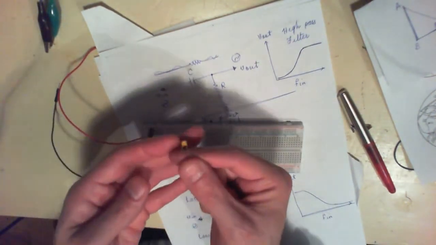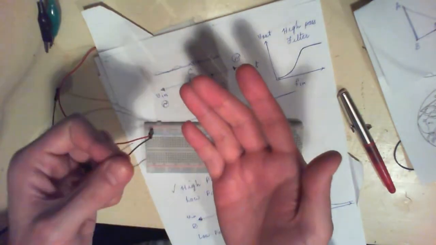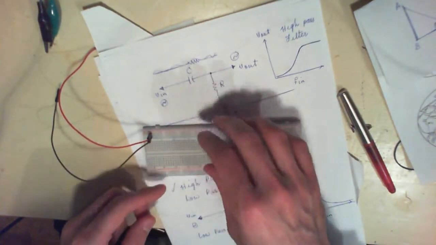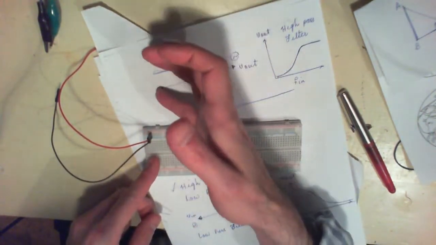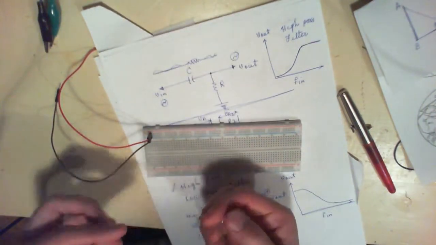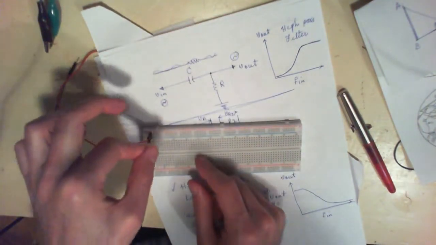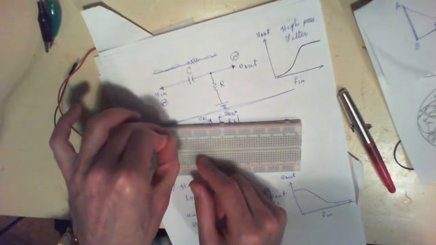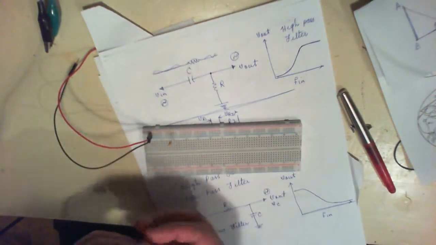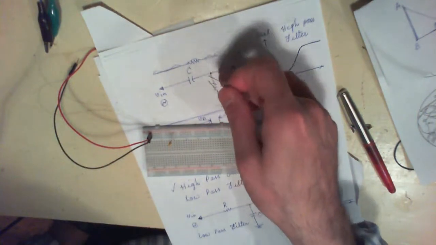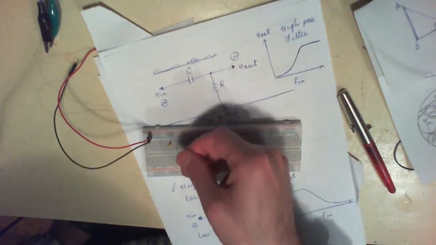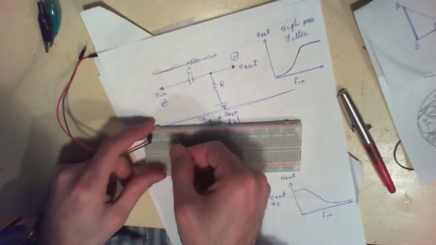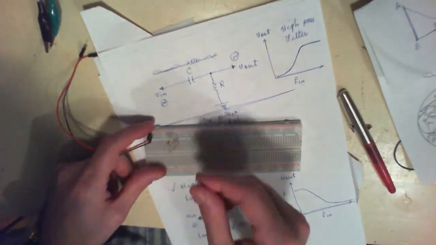This is a 0.01 microfarad capacitor. This is a 1 kilo ohm resistor, and so you see, the input voltage goes to the capacitor. So I connect the capacitor to the positive rail somewhere over here. Then the other end of this capacitor goes to the resistor, and then the resistor goes to ground.